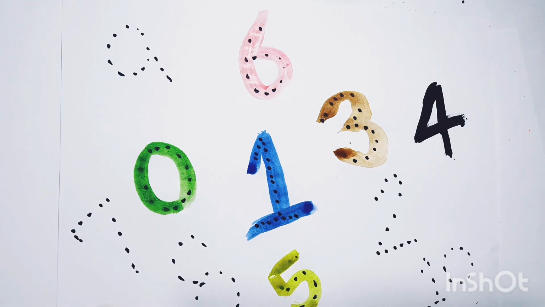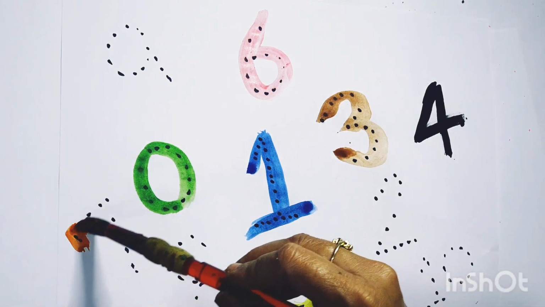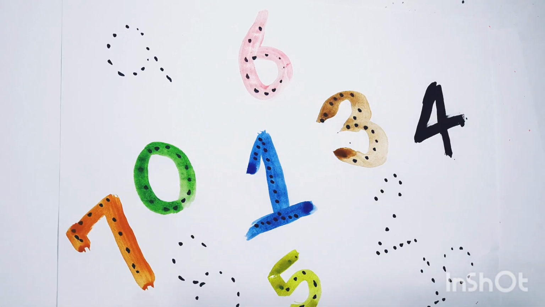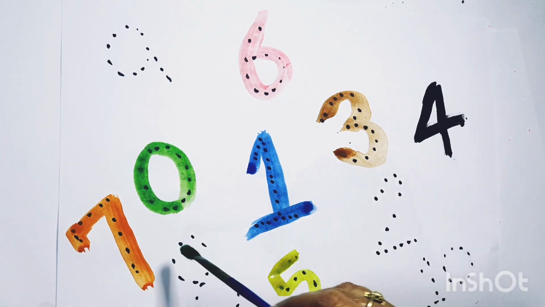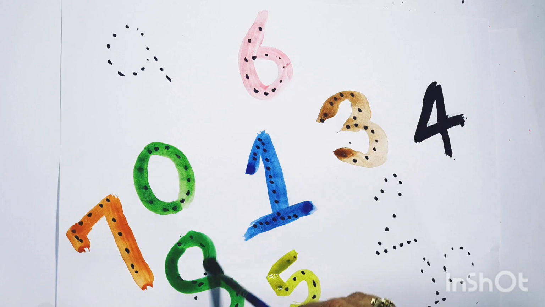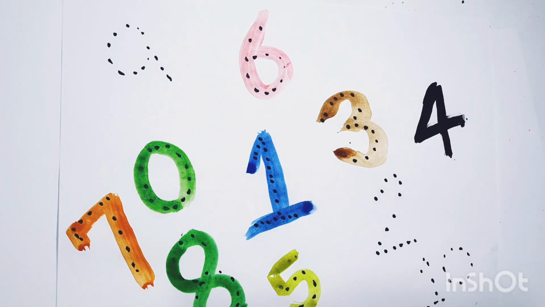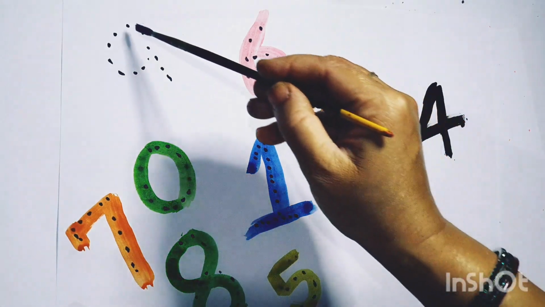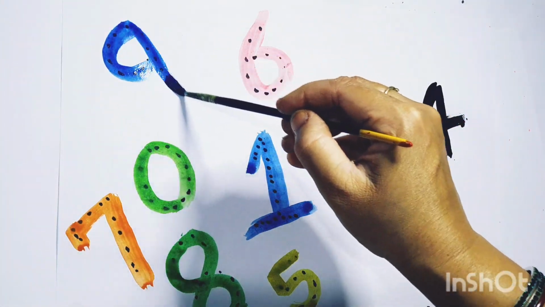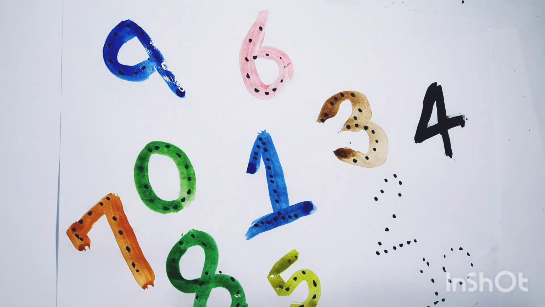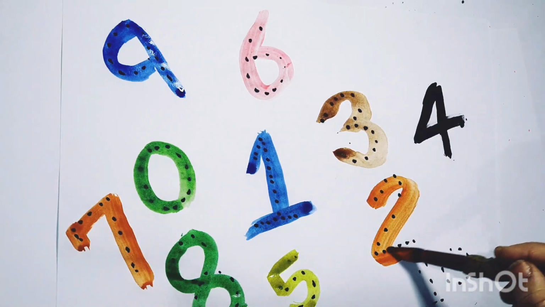Where is 7, kids? Yes, this one is 7. Where is 8? Yes, this one is 8. Where is 9? Yes, this one is 9. Where is 2? Yes, this one is 2.